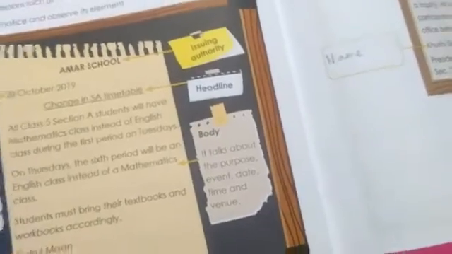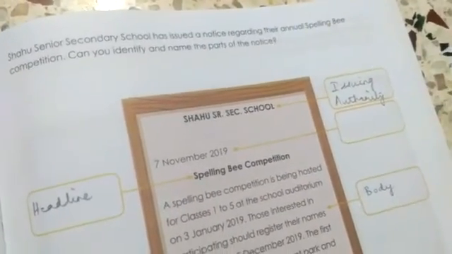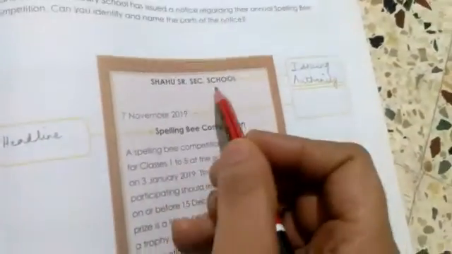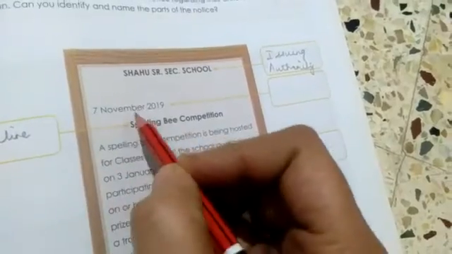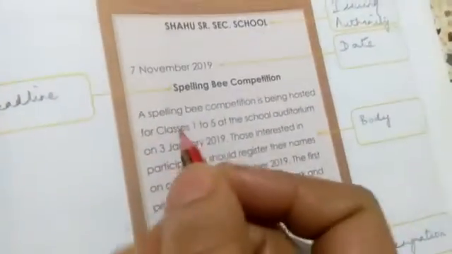Okay, children, we'll do one exercise based on this. Shahu Senior Secondary School has issued a notice regarding their annual spelling bee competition. Can you identify and name the parts of the notice? Yes. Okay, we'll do that. It's very easy, children. Shahu Senior Secondary School, that will be the issuing authority. Then 7th November, that is the date, when it was issued. Then the headline. So what is the headline? Spelling bee competition. There's going to be a spelling bee competition.